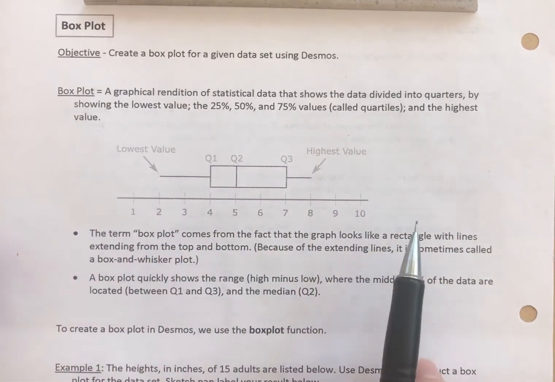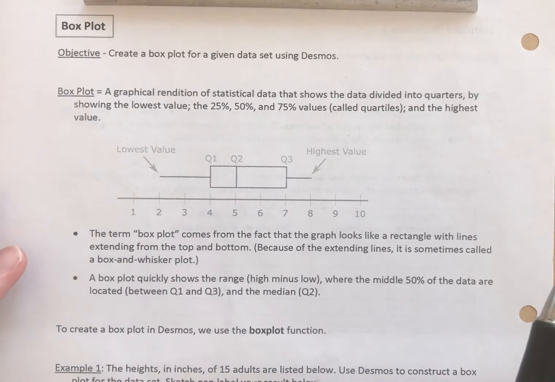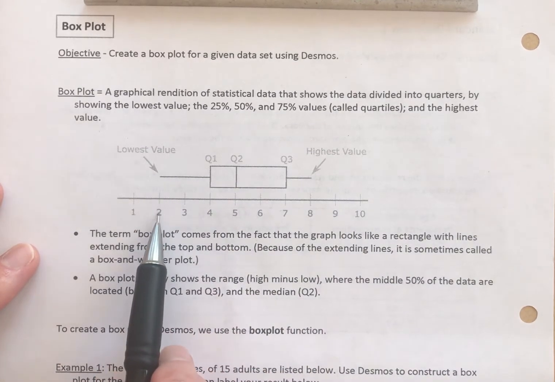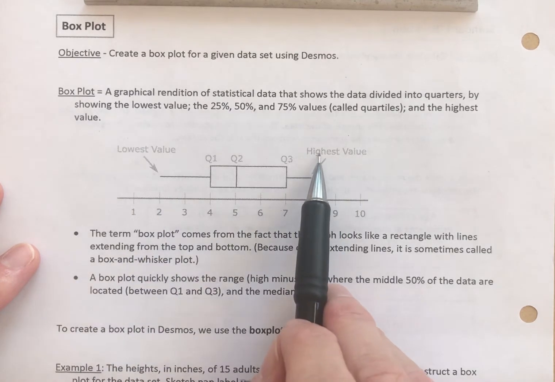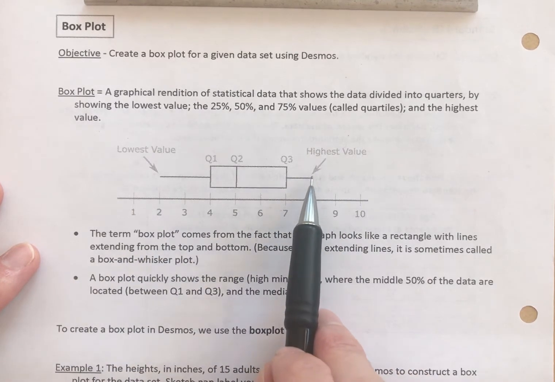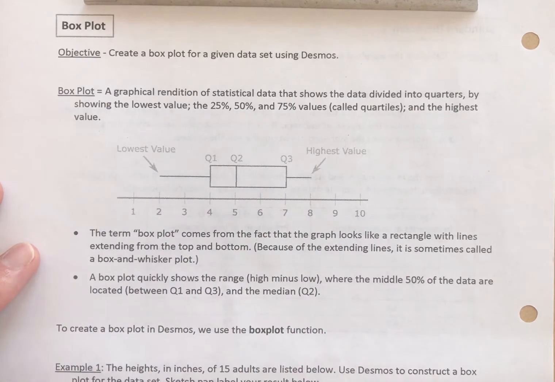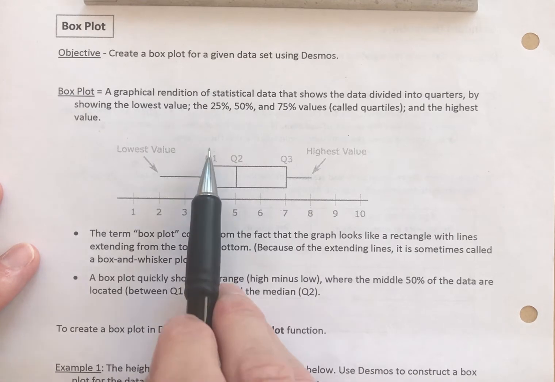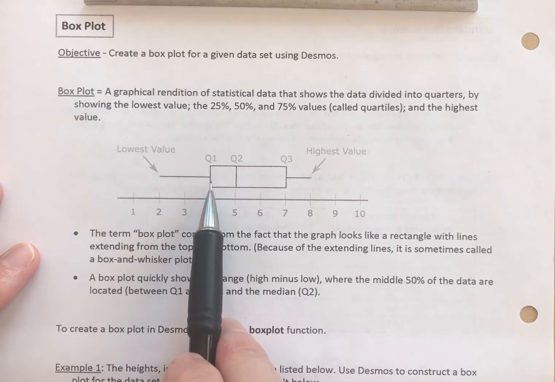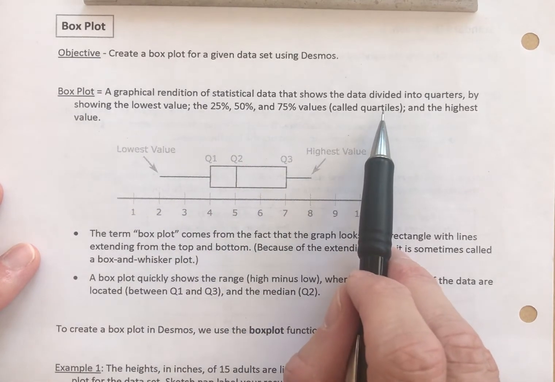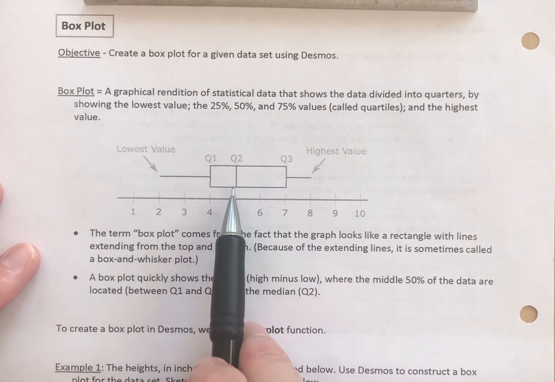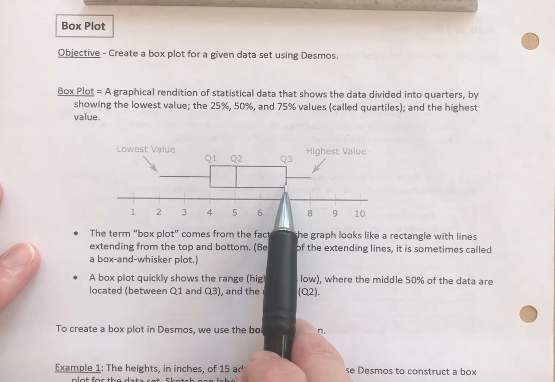And so here's kind of a generic box plot. And you can see here is the lowest value at 2. Here's the highest value at 8. So it's very easy to find the range. Of course, 8 minus 2 is 6. And then here is the 25th percent value called quartile 1. Quartile means quarters, of course, so we're dividing the data into quarters. Here's quartile 2 and here's quartile 3.